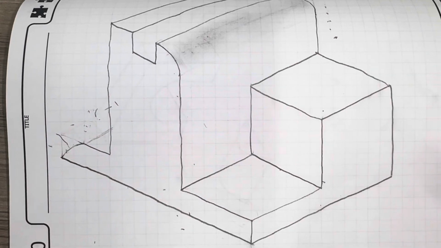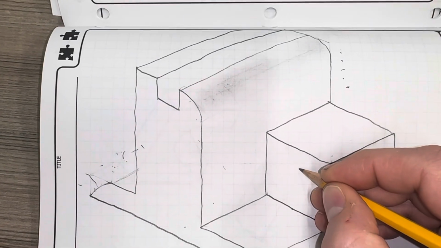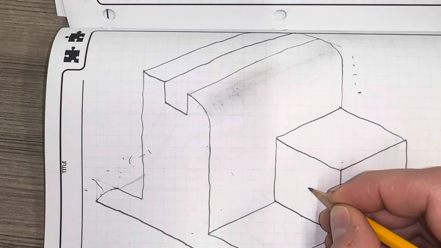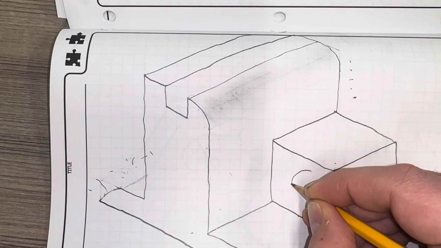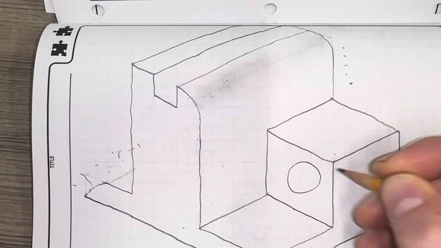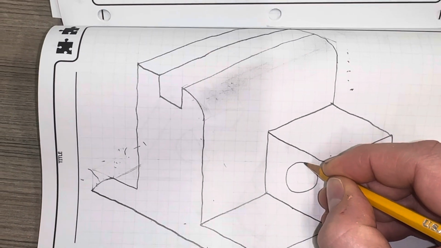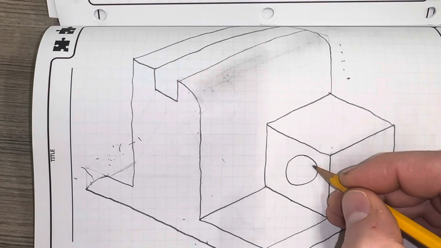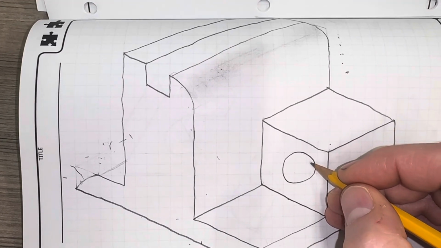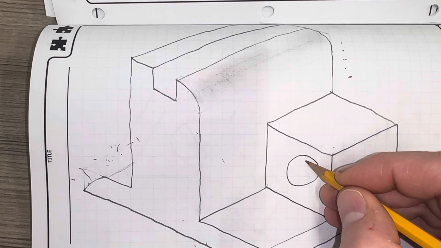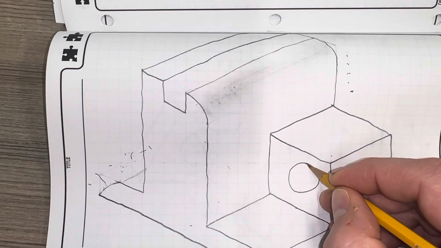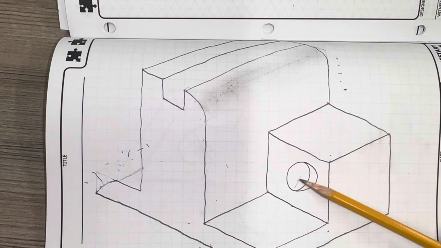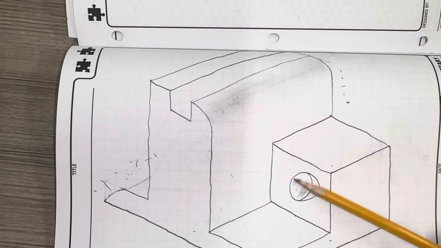Now, the next thing that I'm missing on this complex part is that circle that comes here in the middle. So I'm just going to find my center point and make my circle. Now, again, if I'm looking at it from this perspective, I'm looking off to the right, I'm going to see the hole on this side, and then I would dark shade this.